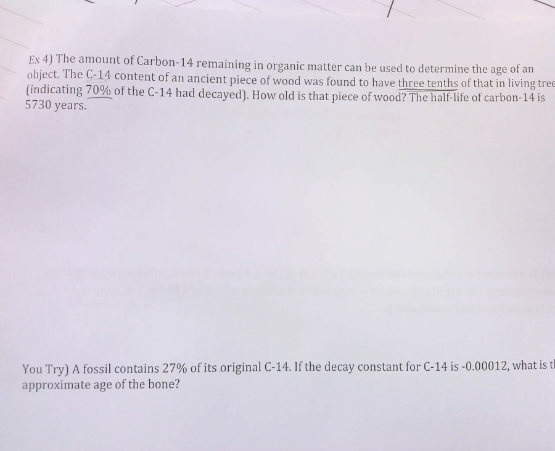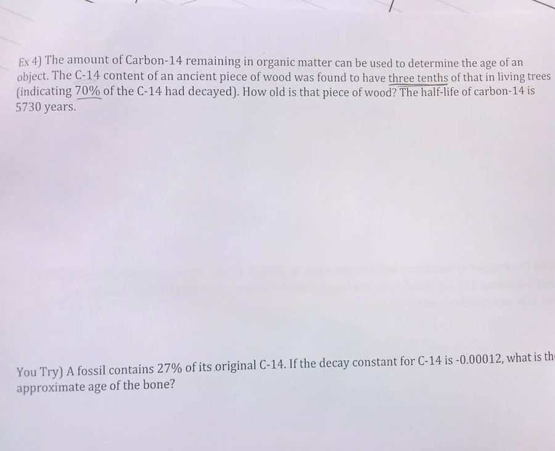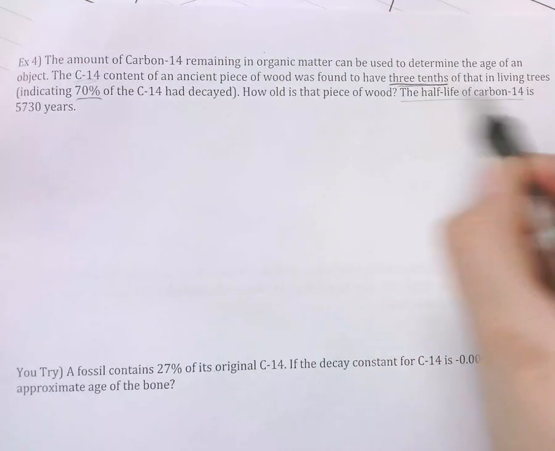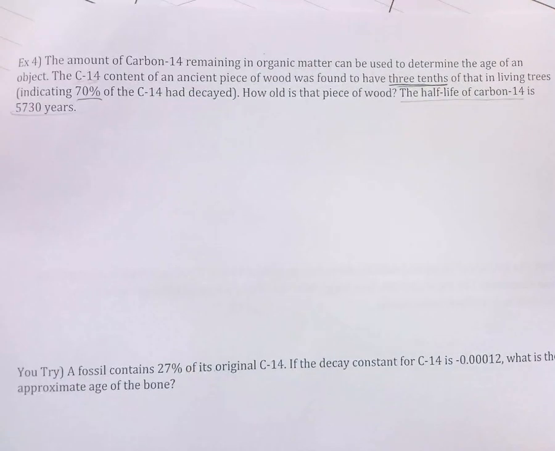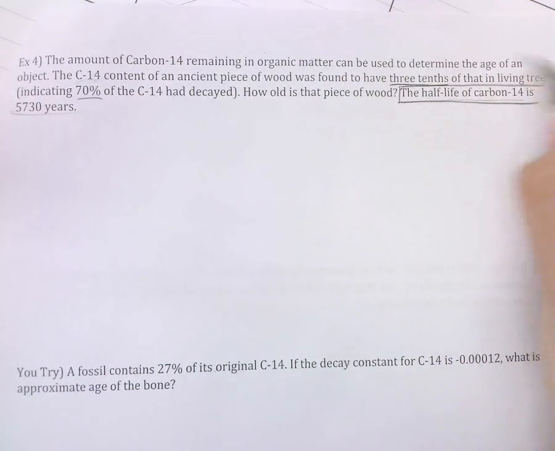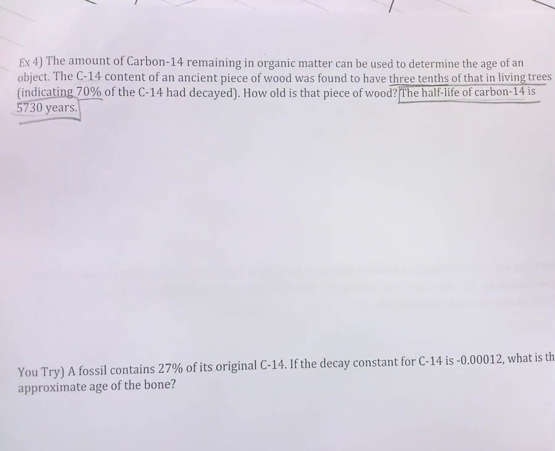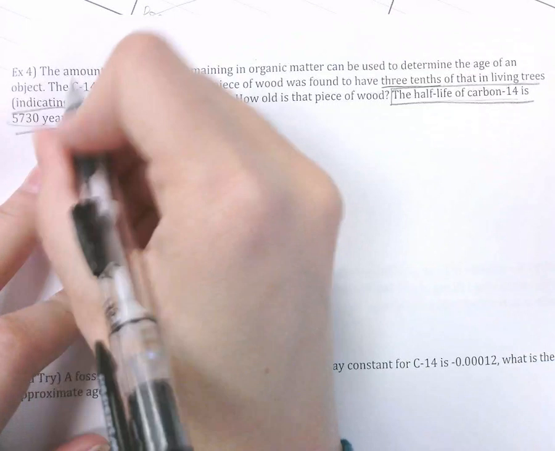Does that make sense? If it had 100% when it was alive, like a living tree, and then it died, it has now decayed to 3/10 of that in living trees. We're going to carbon date and try to see how old this piece of wood is. To do that, we first have to know the half-life of carbon-14 is 5,730 years. So we're looking for 20%. So this piece right here is given to us so that we can figure out what the rate is.